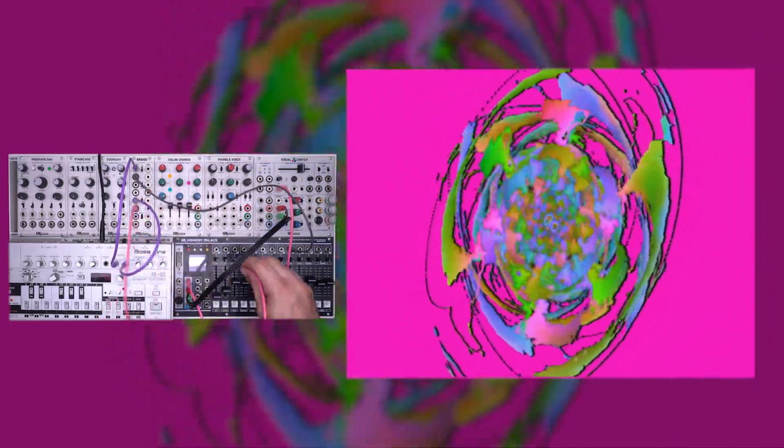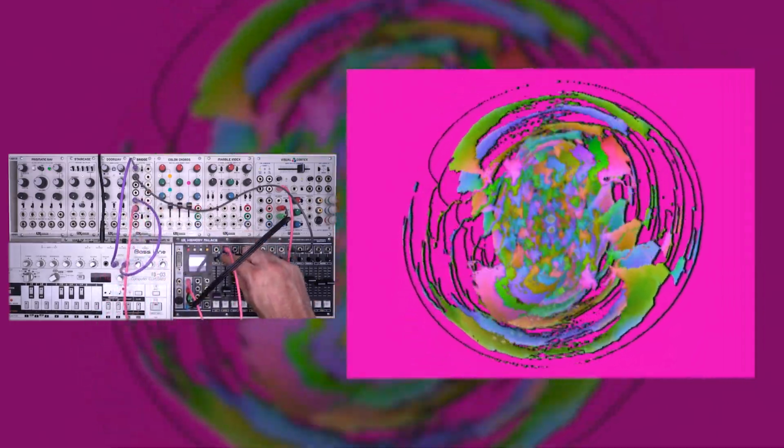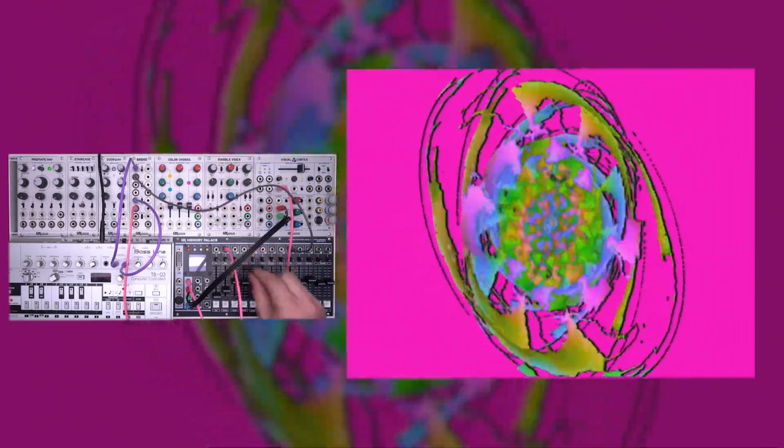We could take that output into a secondary control, say the hue. So I turn that up. And so now every time a new note is being triggered, we're also seeing an adjustment of the hue in the image. There's some other things on the bridge we can take advantage of to make this effect more elaborate.